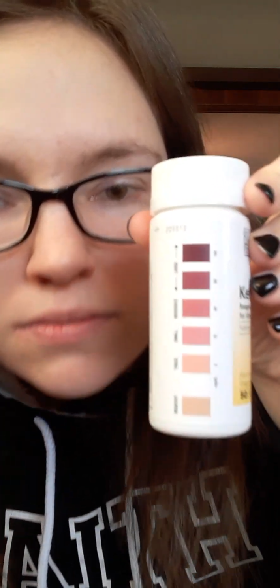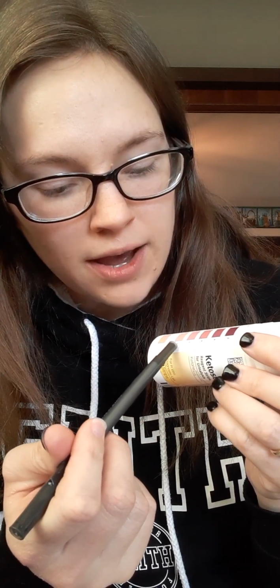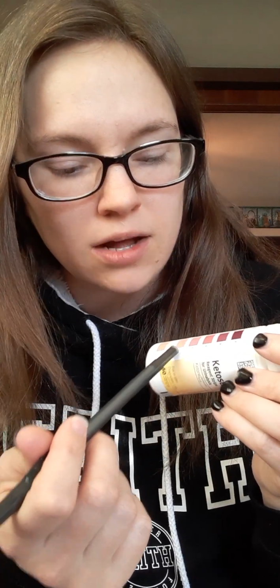This is what I used right here. My camera won't focus on it, but I will just show you. It starts at the bottom here. The lowest that it goes is 5 milligrams per DL. I'm not sure what DL stands for, but milligrams per DL. And it goes all the way up to here, 160 milligrams per DL.